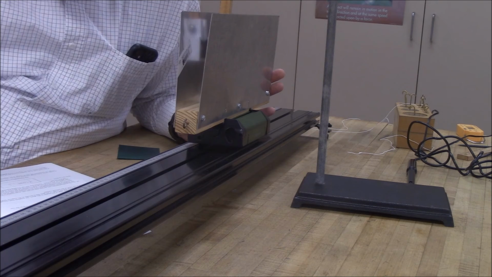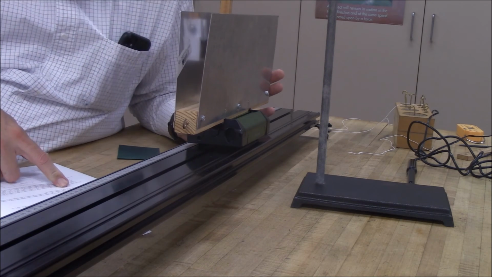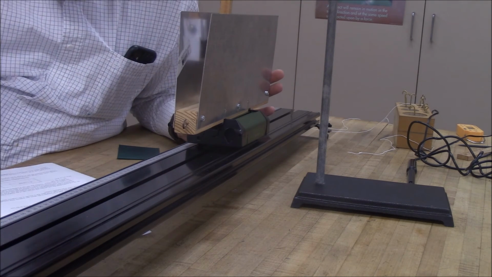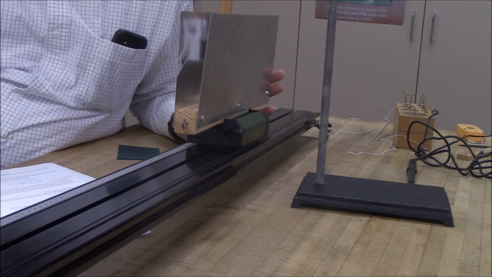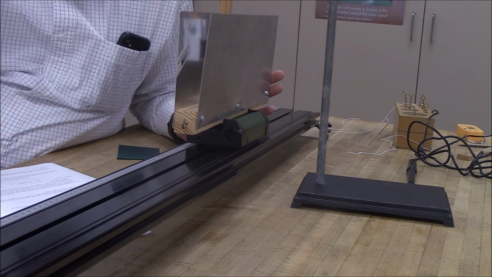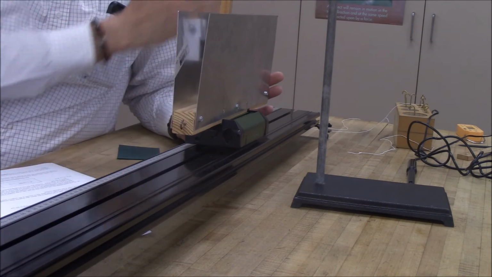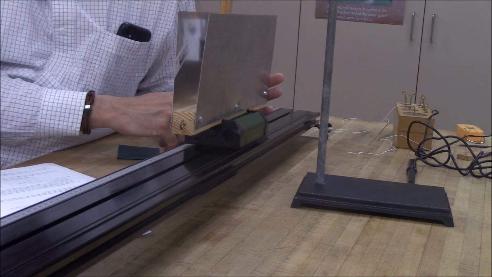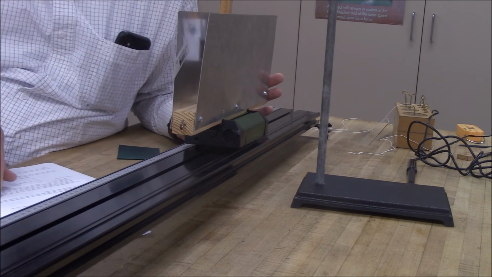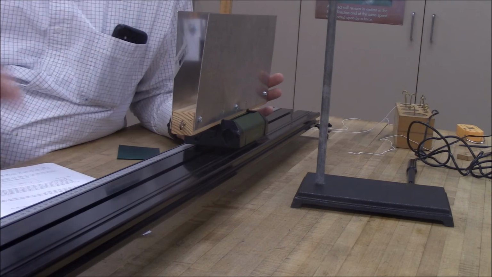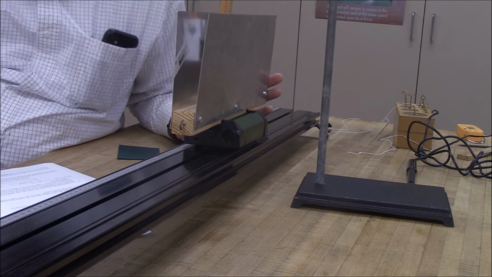Then, when you get to number 9, I'm going to tell you this is the magnetic field strength, 8.0 milliteslas. I'm going to give you the length that was in the magnetic field, which is 5 centimeters, and from that, you're going to try and calculate the induced current.